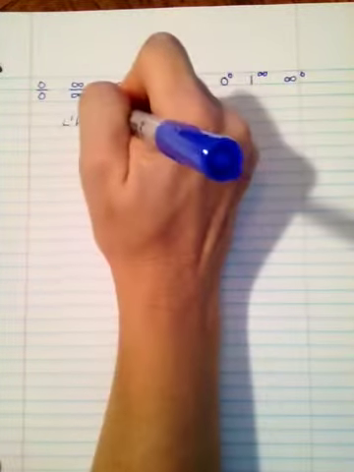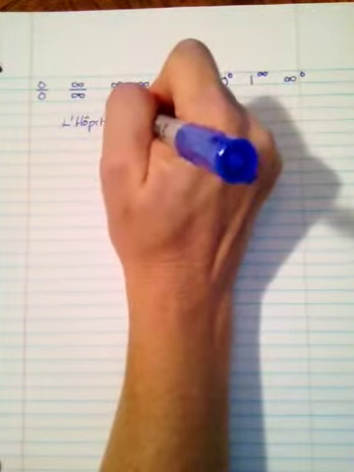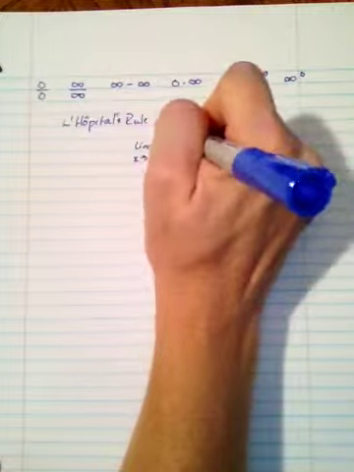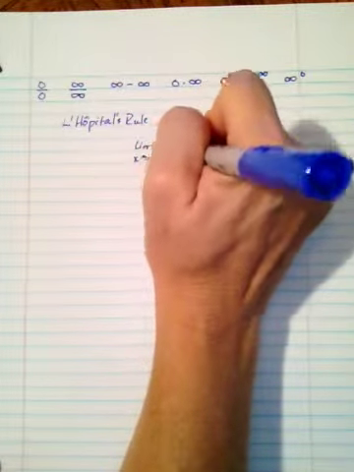L'Hopital's rule, there's a little hat, says that if you take the limit as x approaches a of two functions, f of x over g of x, and you get an indeterminate form of either 0 over 0 or infinity over infinity, and let me just emphasize, it's only these two cases.